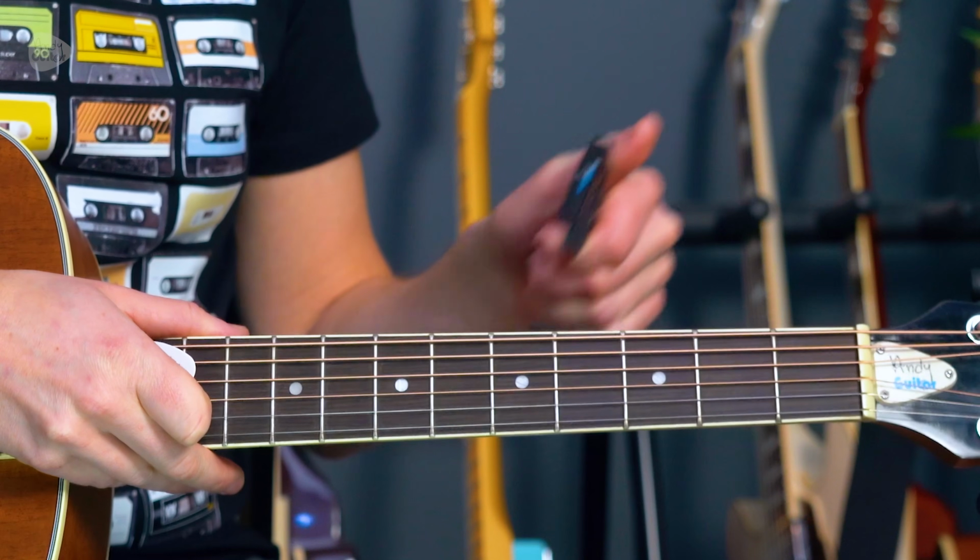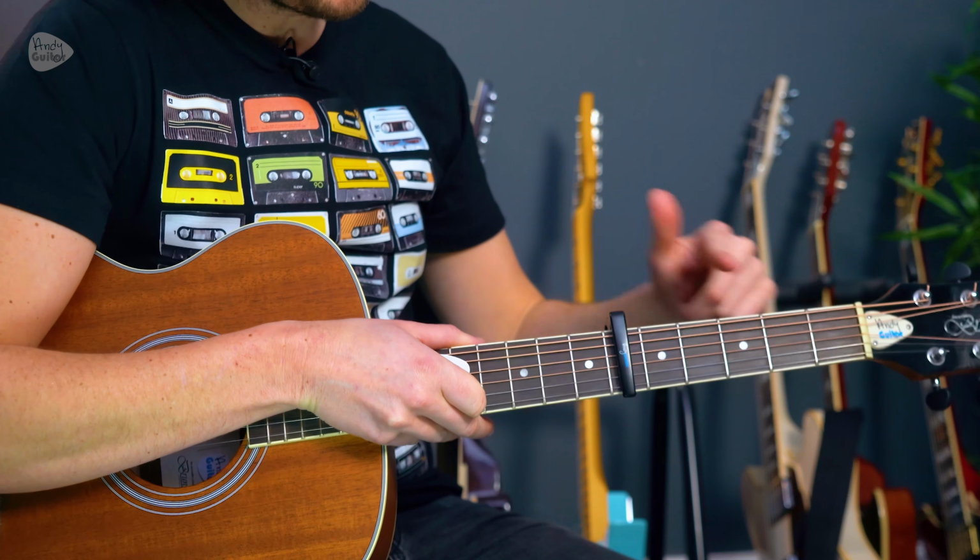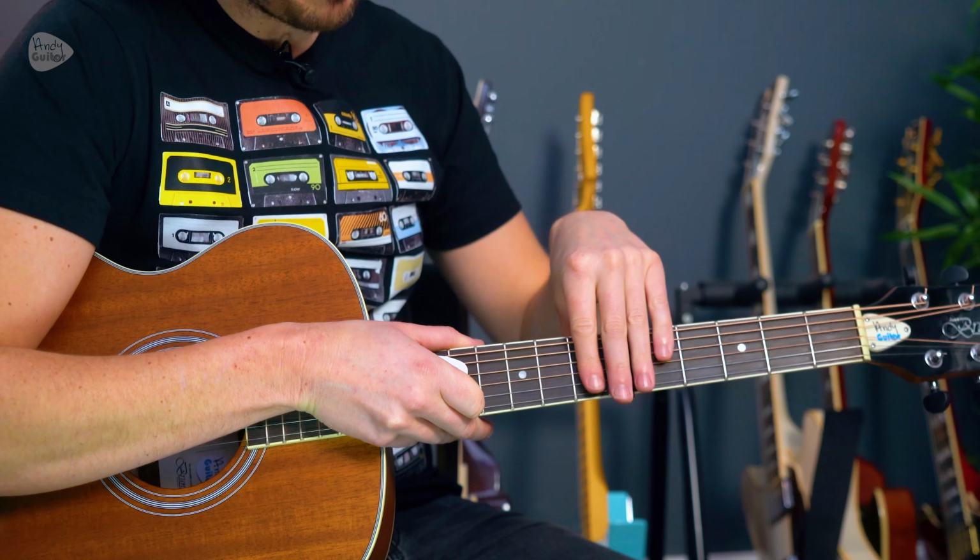The next one has been in the charts a little while as well. It's by Sam Fender. This is 17 Going Under, the lead single from his new album of the same name. This has a couple of options. All the options, if you're in standard tuning, are capo 6th fret. So 1, 2, 3, 4, 5, 6, capo there.